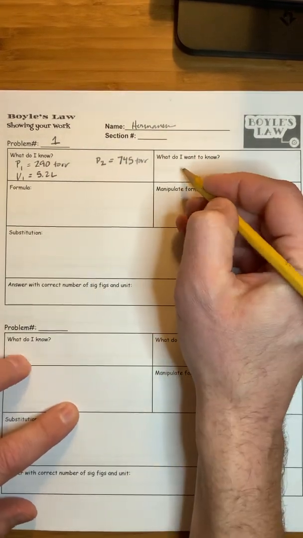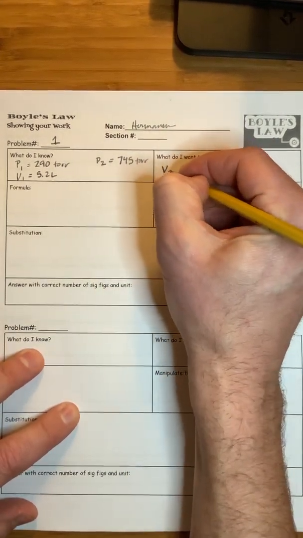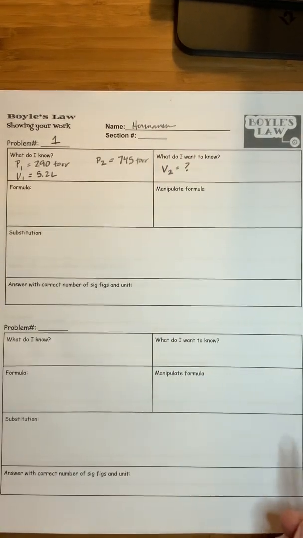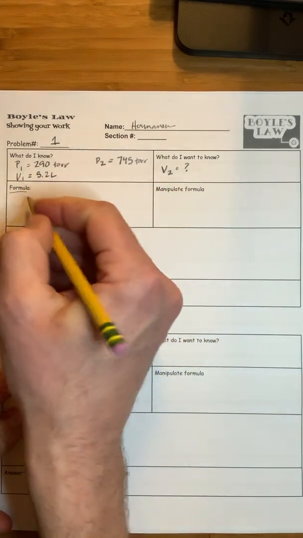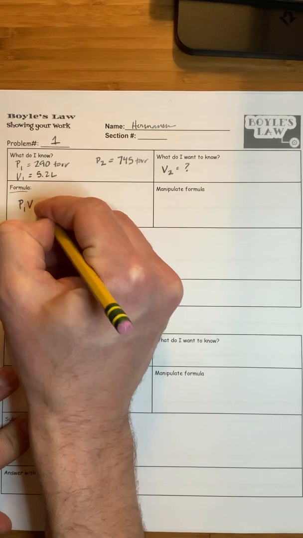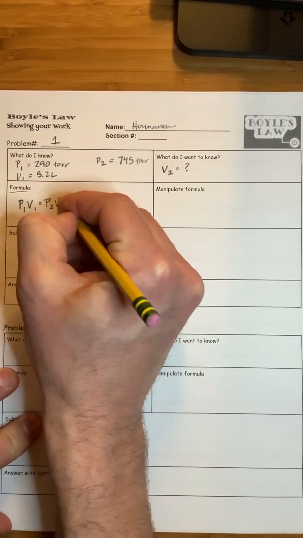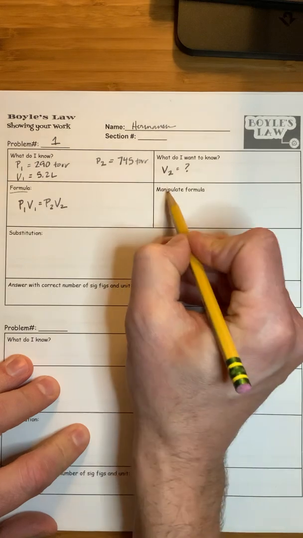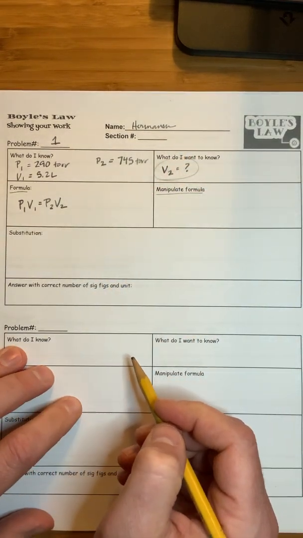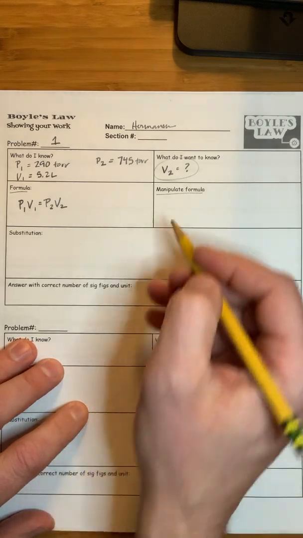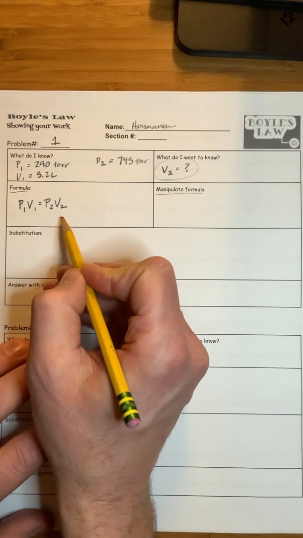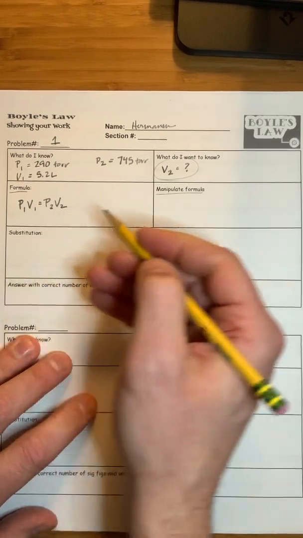And then what do I want to know? Well, I don't know what the volume is going to be. So the second volume is the variable that I want to manipulate and solve for. My formula for Boyle's law is pressure 1 times volume 1 is equal to pressure 2 times volume 2. Now we need to manipulate the formula to solve for the variable we want. So let's do a little bit of algebra and figure out what V2 is equal to in my formula. I've got to bust out my algebra skills, so let's manipulate that formula.